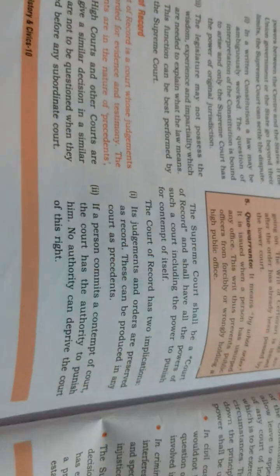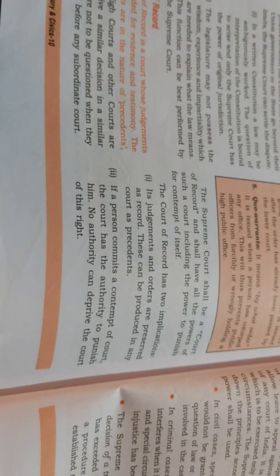Okay, second point is, if a person commits a contempt of court, the court has the authority to punish him. Any person who shows any kind of disrespect to the Supreme Court, how can a person show disrespect to the Supreme Court? By not obeying the orders and commands of the Supreme Court. So if the person is not obeying the commands of the Supreme Court, it has the authority to punish him. Okay, so this is the court of record.